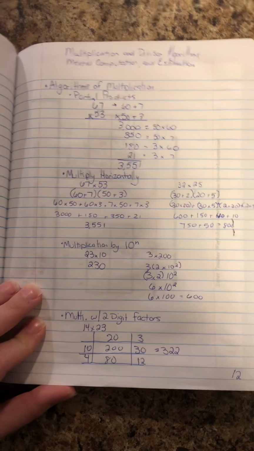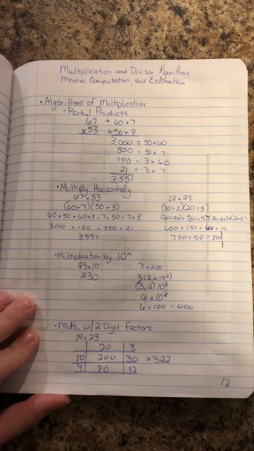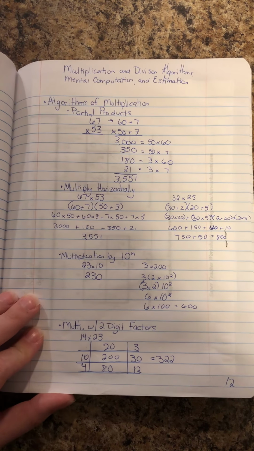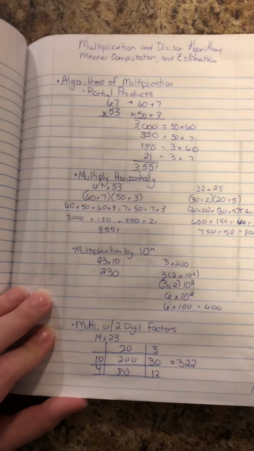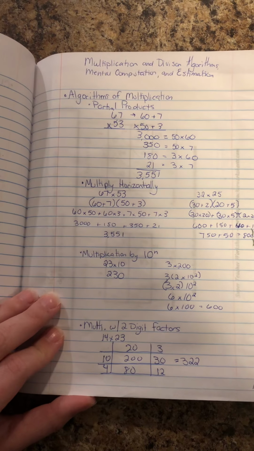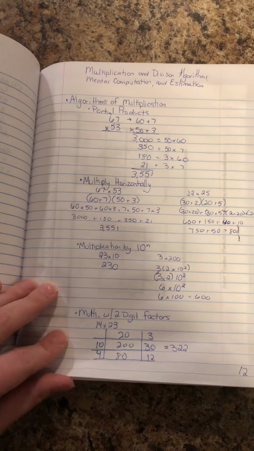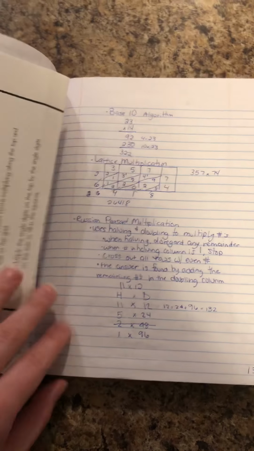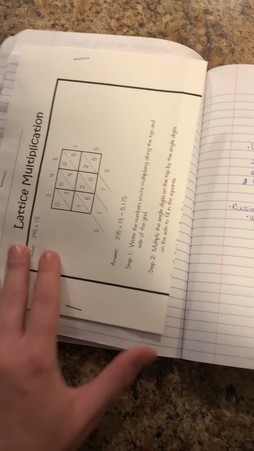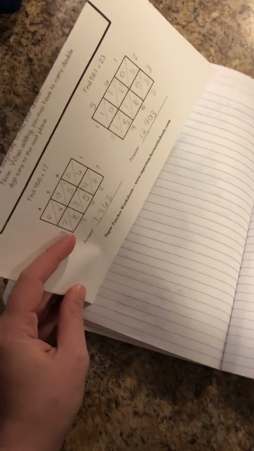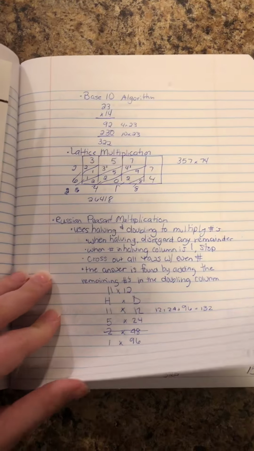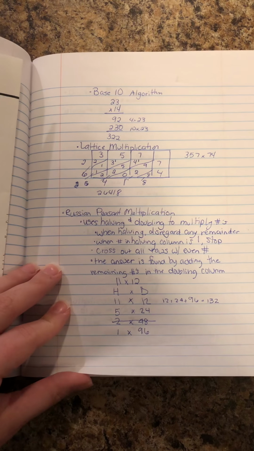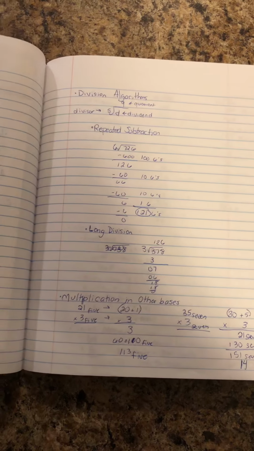And then on the next page we have multiplication and division algorithms of mental computation and estimation. Again, we have the algorithm of multiplication, how to multiply horizontally, math with 2-digit factors. We also have the lattice multiplication handout sheet over on this side. And then we have the base 10, the lattice multiplication, and the Russian peasant multiplication.